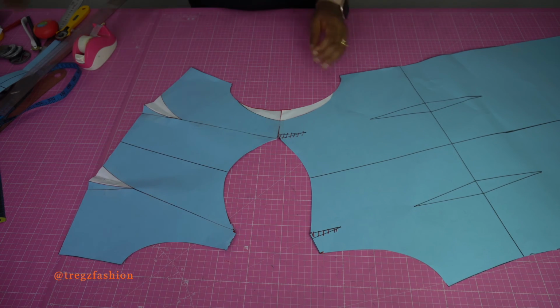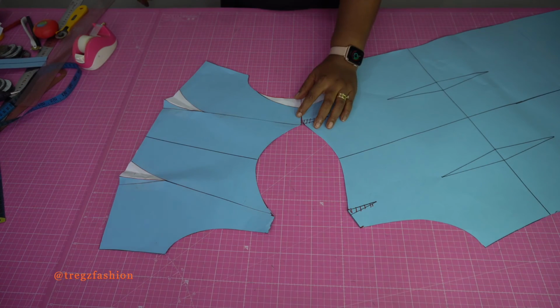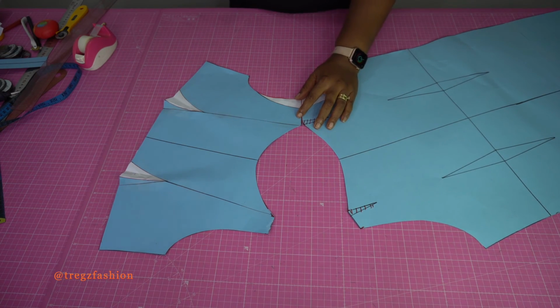I hope this tutorial was simple. See how simple it was. So that's really it for this tutorial. That's how it is to draft patterns for this dress.